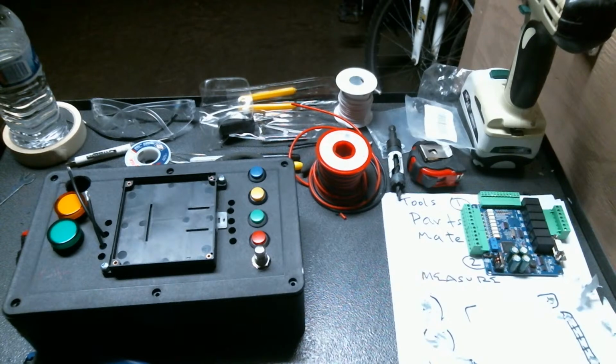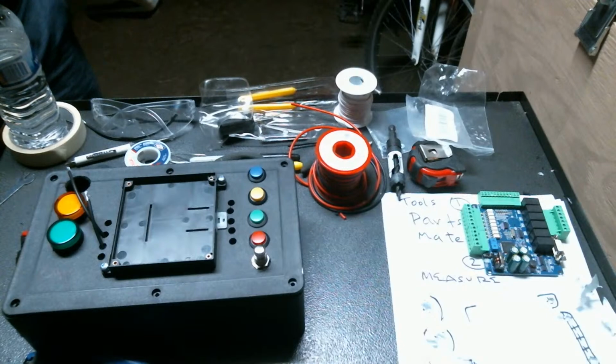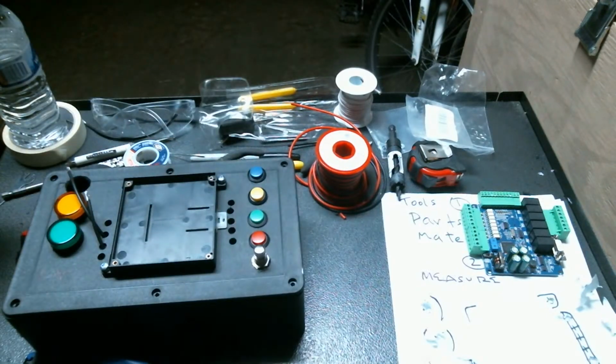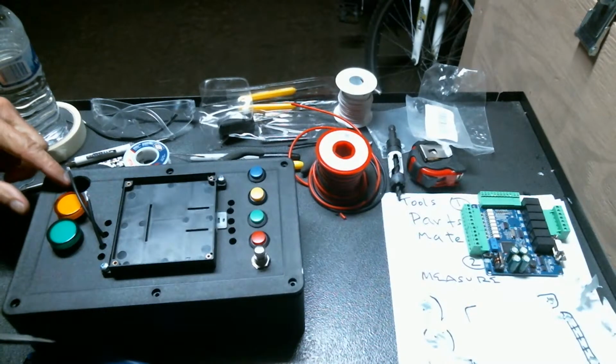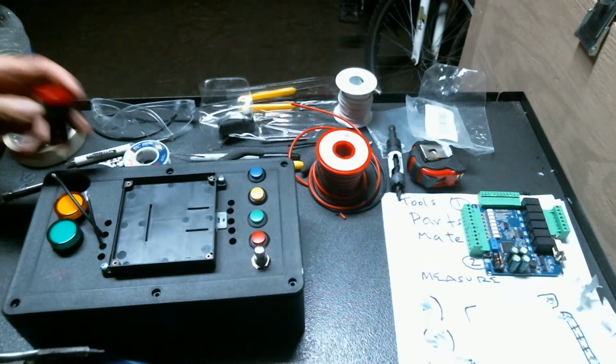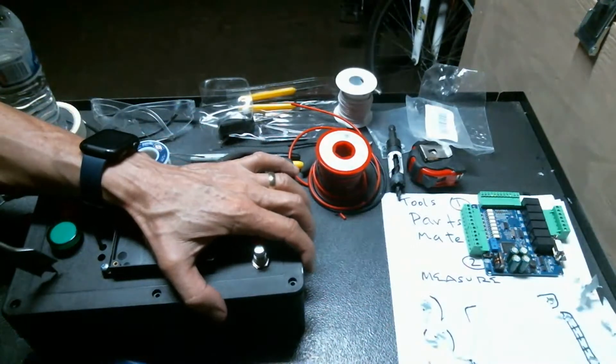Okay, let's do the larger hole. So for that, I'm going to switch the bit to a larger bit, and we got this hole to place the component. That's ready, and then a new hole I'm going to drill in here.